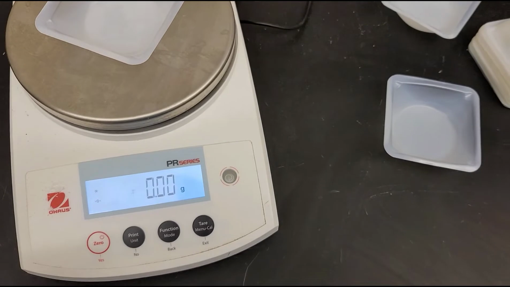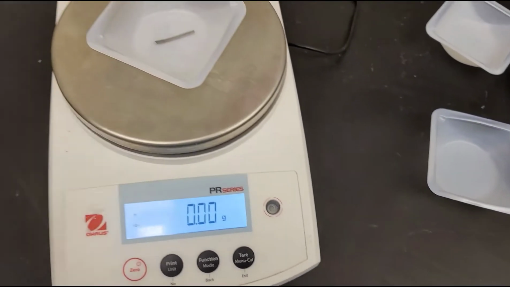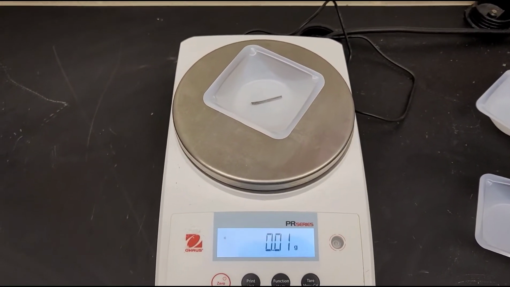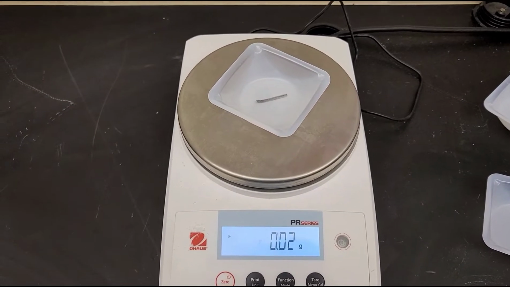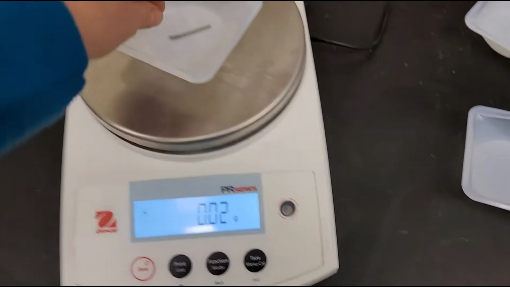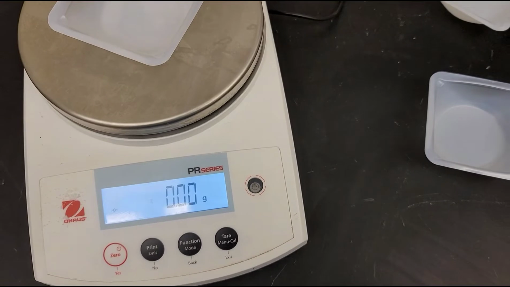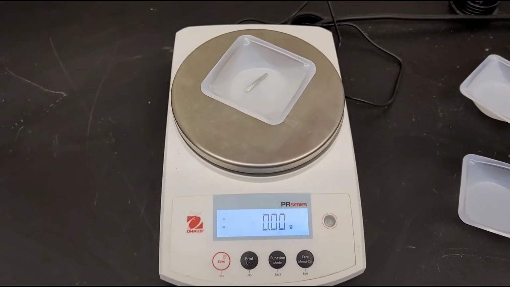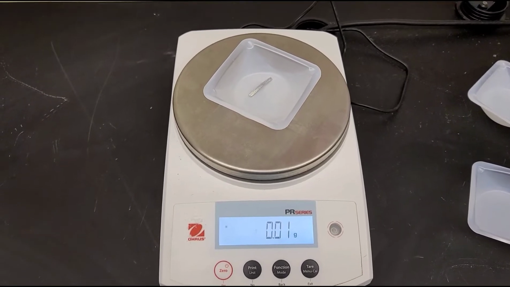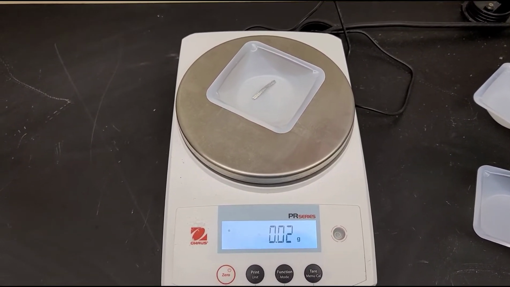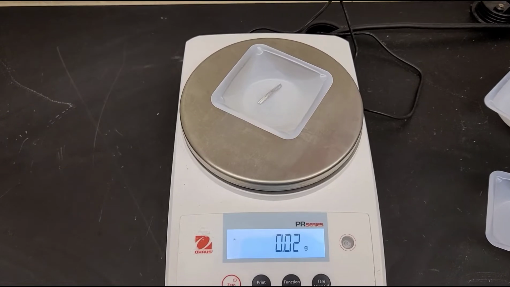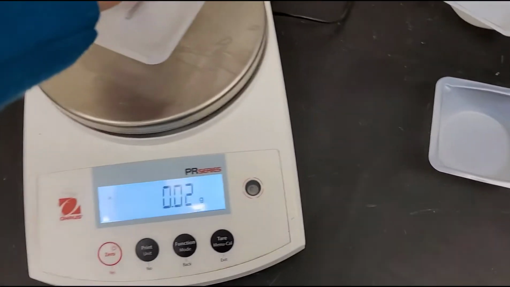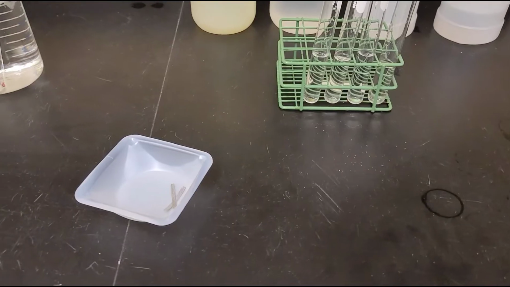This will go in my 1 molar HCl. Okay, this is saying it's 0.02. And this will go in my 0.5 molar HCl. It's saying it's 0.02. Okay, so we had a 0.01, a 0.01, a 0.02, and a 0.02.